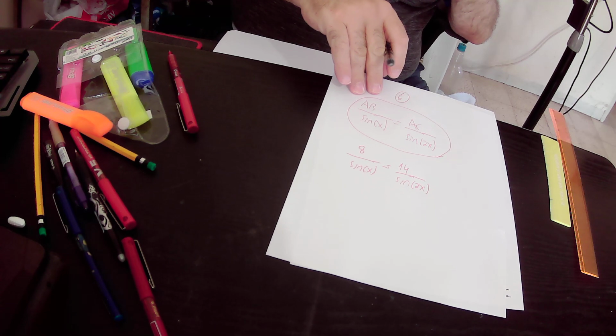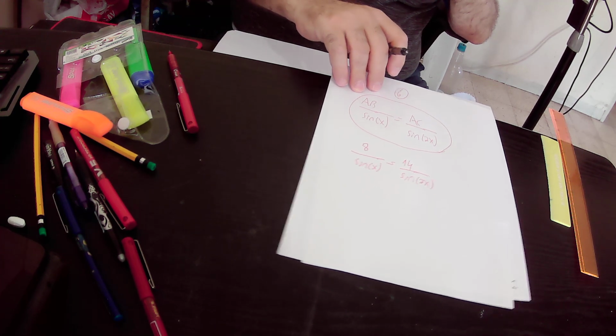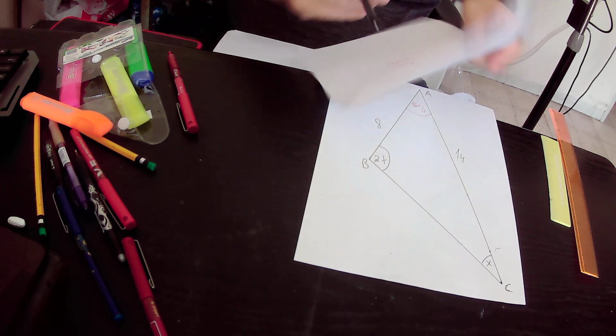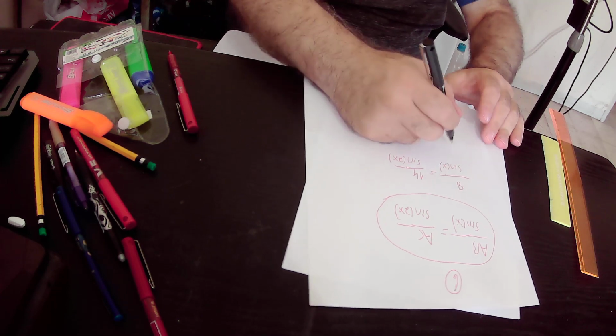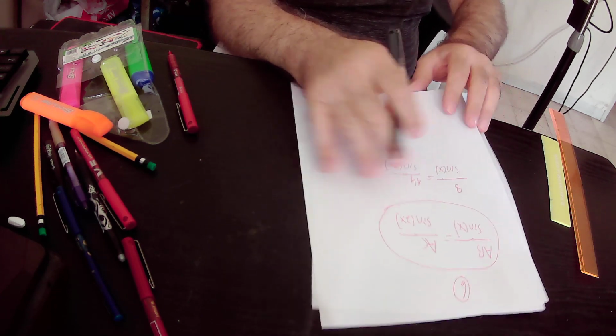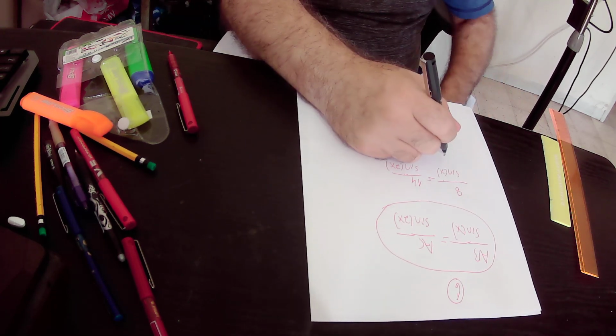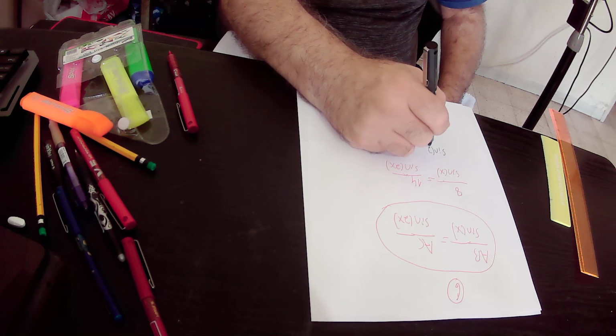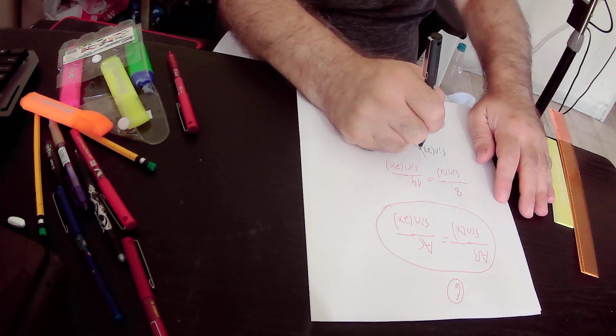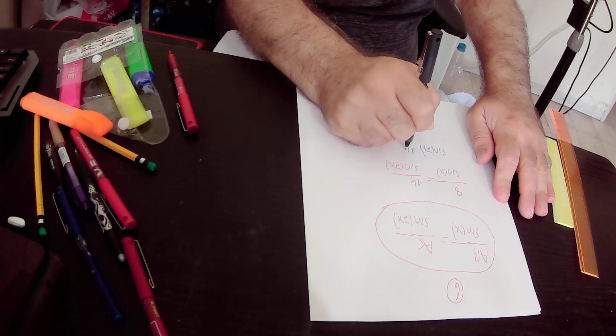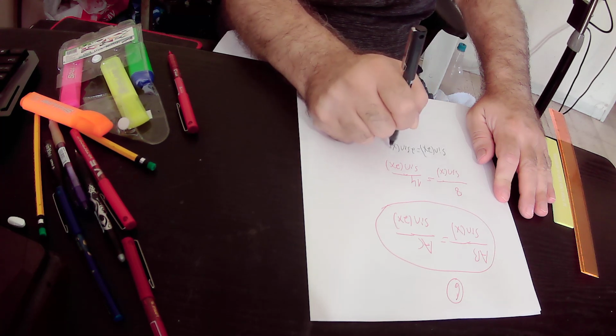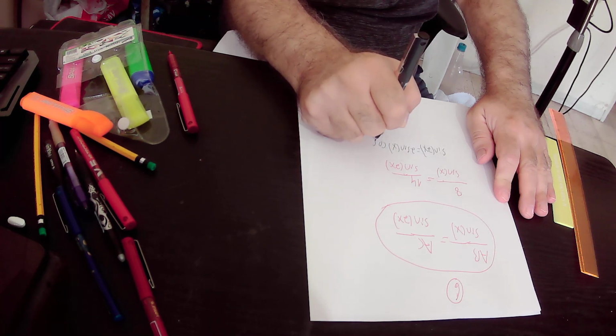According to the following trigonometric identity, sine 2x equals 2 sine x cosine x.